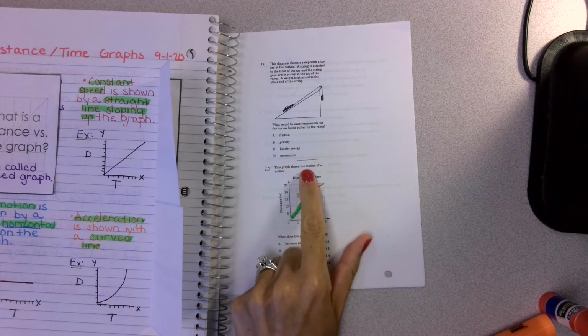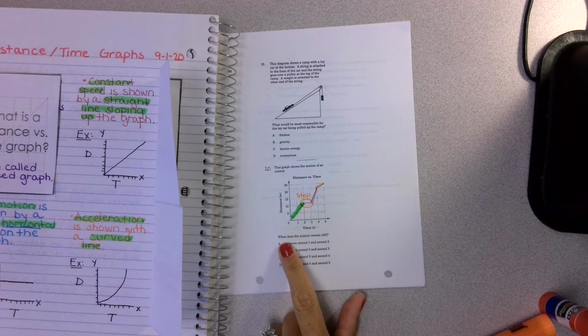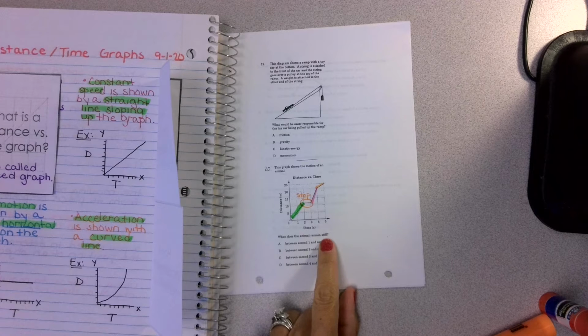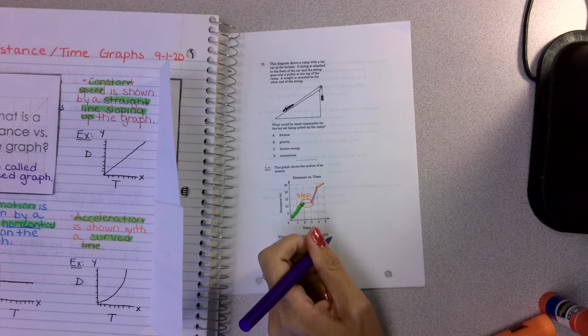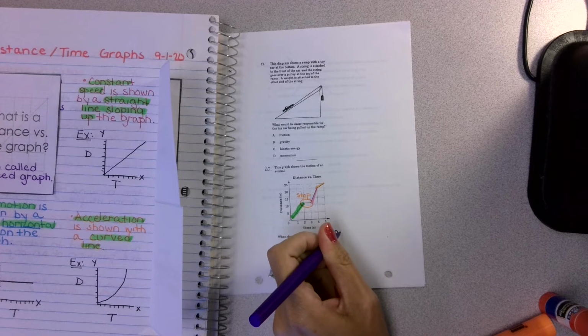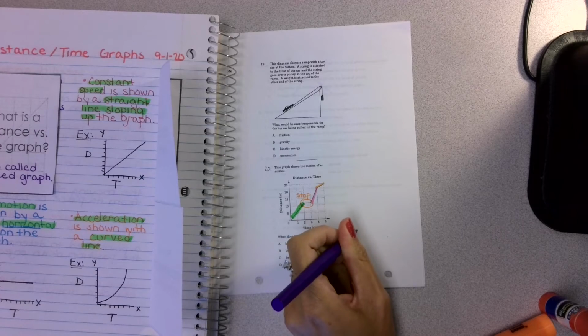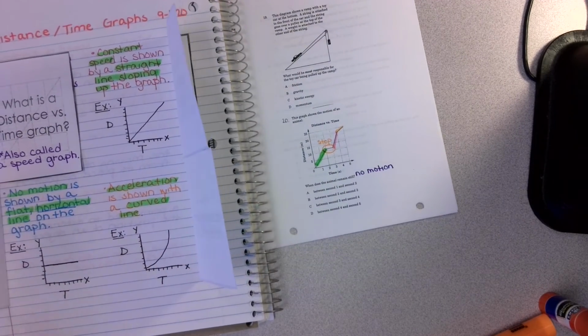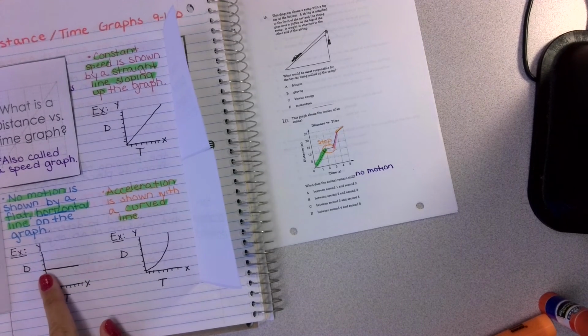It says this graph shows the motion of an animal. When does the animal remain still? Well, if you're remaining still, are you moving or do you have no motion? You have no motion, you're stopped. In my graphs here, no motion is shown right here, where it's just a straight line.